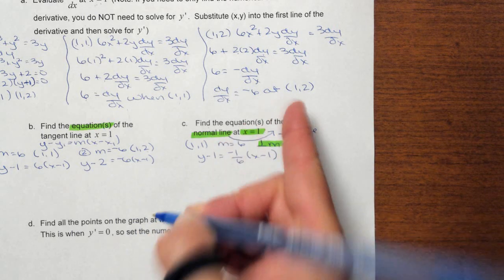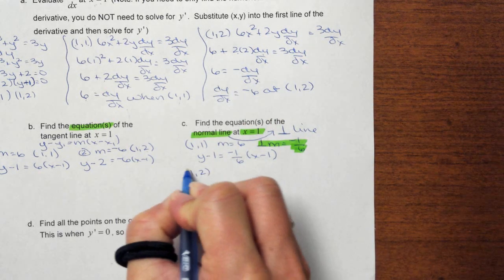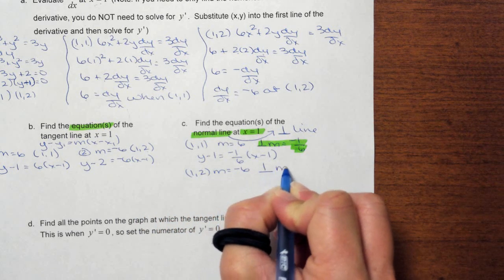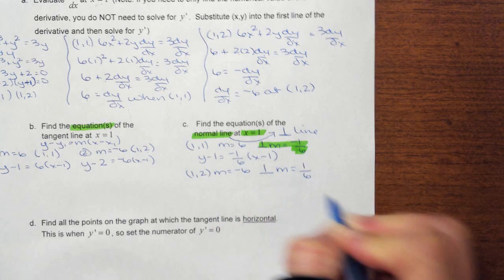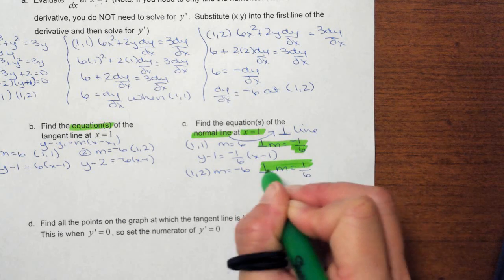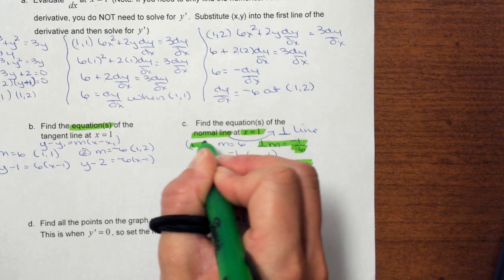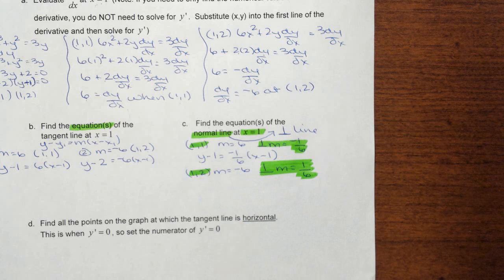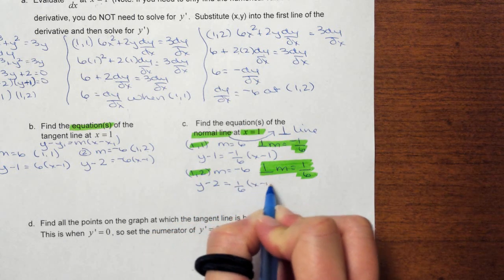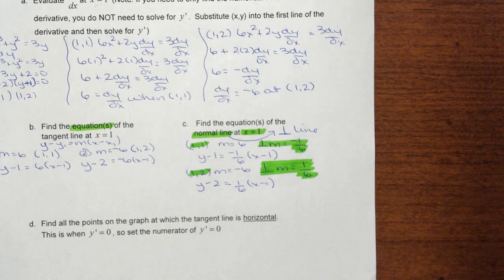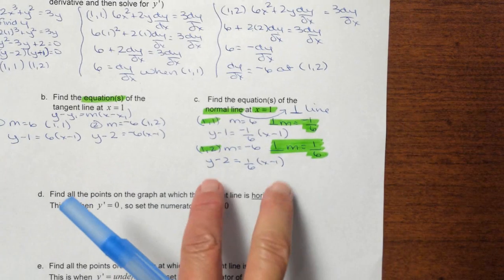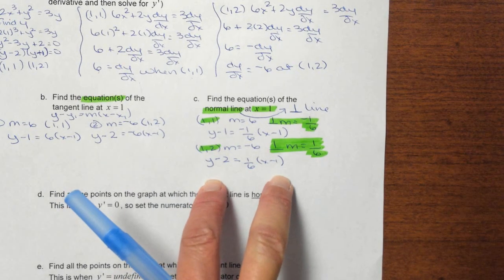So then we still have the other point, (1, 2). There we had a slope of negative 6. So the perpendicular slope is equal to positive 1 over 6 because we took the negative reciprocal. So again, we are looking at this slope and this point. Okay, we don't care about this slope anymore. y minus 2 is equal to 1/6 times x minus 1, and you're done. This is an equation of a line that is tangent to the curve, both of these. These two are perpendicular at x equals 1.